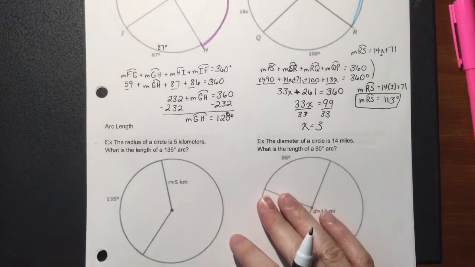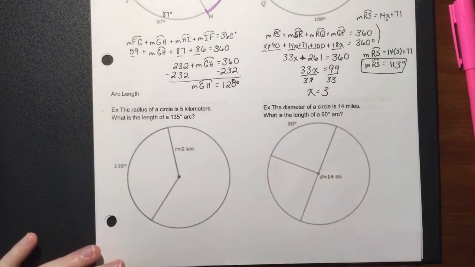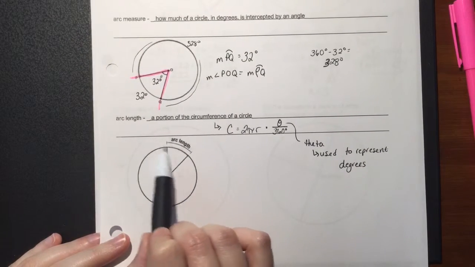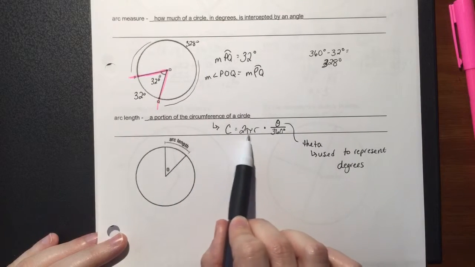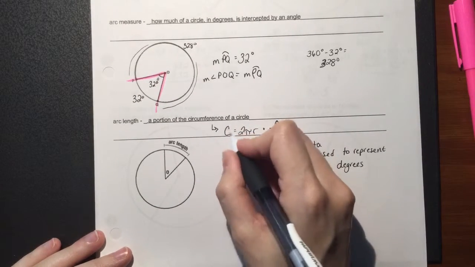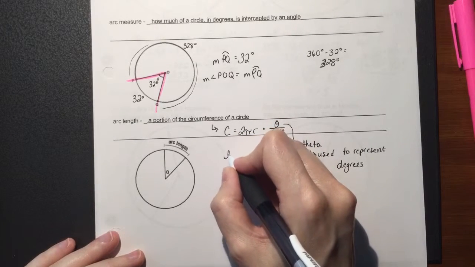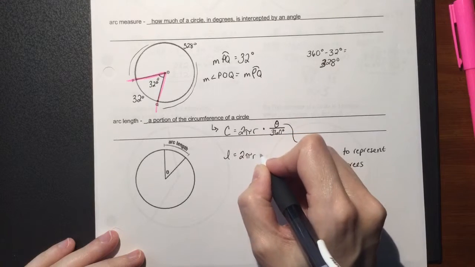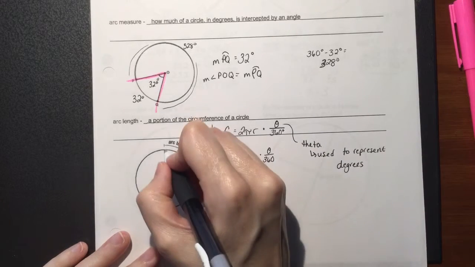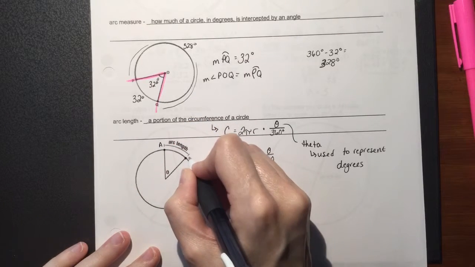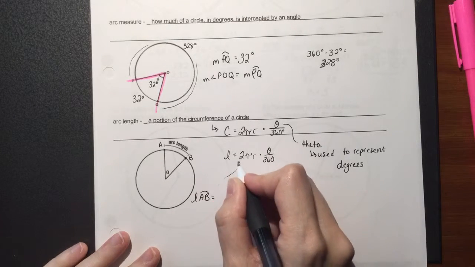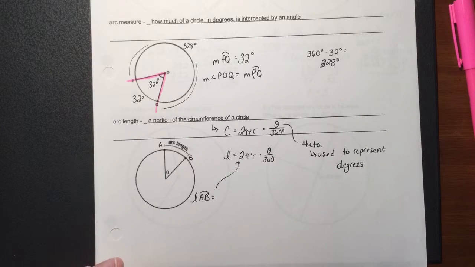Now getting into the next type of example, these are the ones where they start getting into arc length and having you solve for arc length. So if we go back here, arc length is a portion of the length of the circumference of a circle. So circumference is equal to 2 pi r, and the arc length is 2 pi r times theta over 360. Another way you'll see this written, instead of writing a C, because we're not finding the whole circumference, is L equal to 2 pi r times theta over 360. And the notation you'll see, let's say this was A and this was B, is length of AB is equal to, and that's one way you can see them asking you to solve for the arc length as opposed to the arc measure.